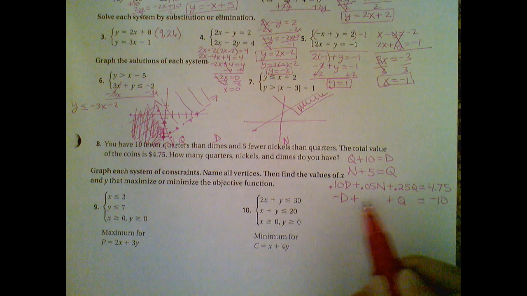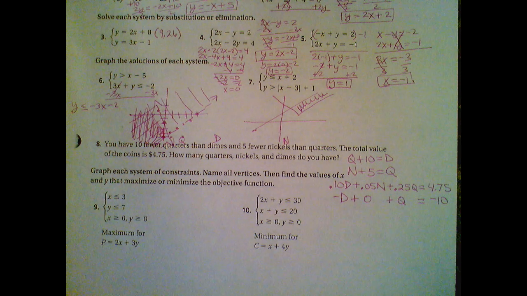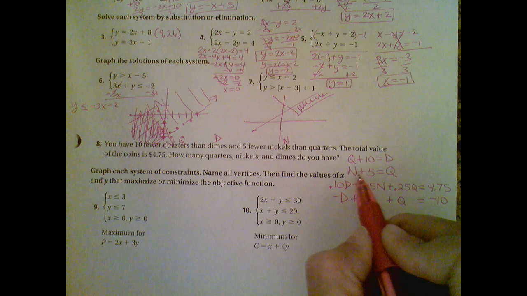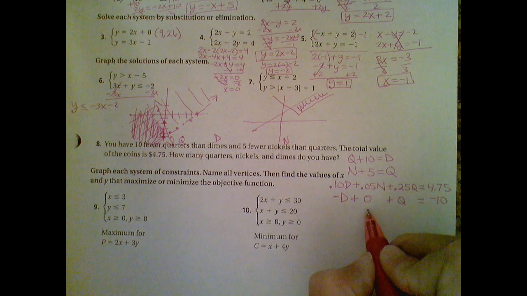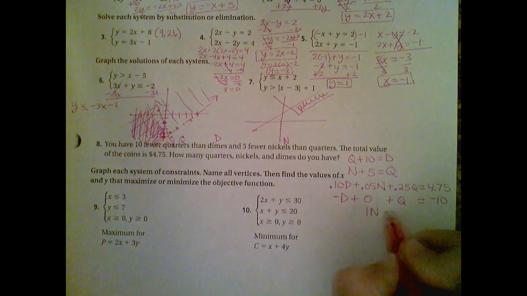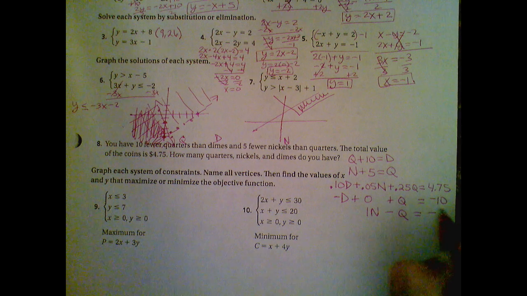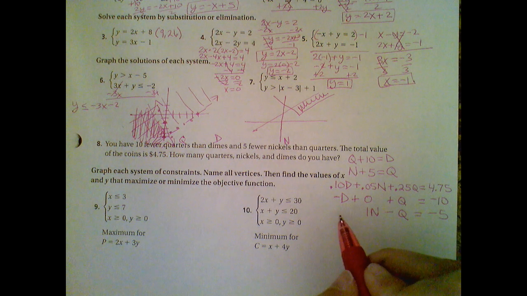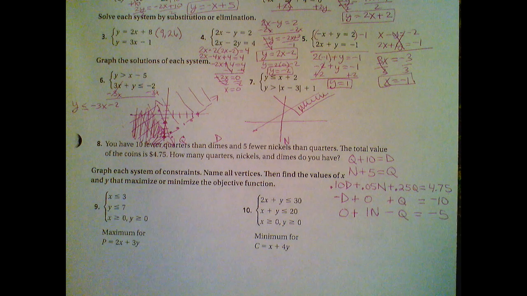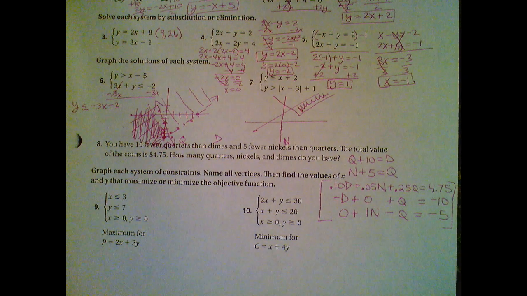And notice I have nothing in this spot, so I'm going to have to put a 0 as just a placeholder there. And then my next equation, I have 1n, so I'm going to put that in the n spot. The q I'm going to have to move over, so minus q. And then the 5 I'm going to have to move over to the other side, so minus 5. And I don't have anything in the D spot, so I'm going to put a 0 as a placeholder. So then these are the numbers that I'm going to plug into my matrix.